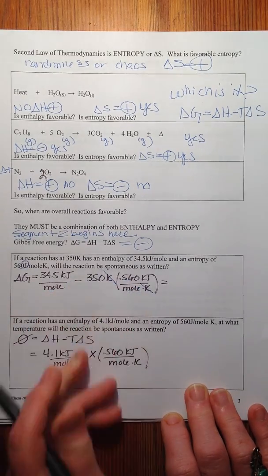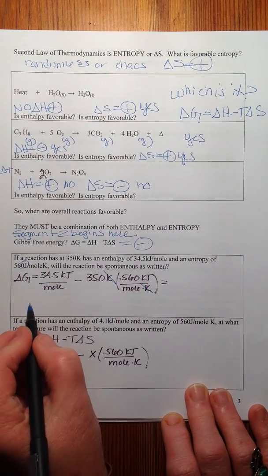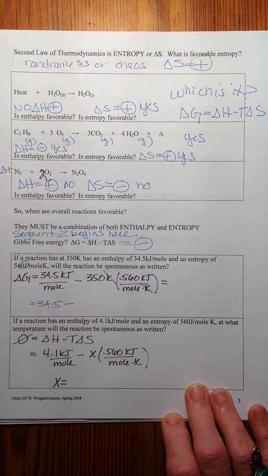Nonetheless, Kelvin will cancel. We've converted this to kilojoules, and we have 34.5 minus 350 times 0.560.